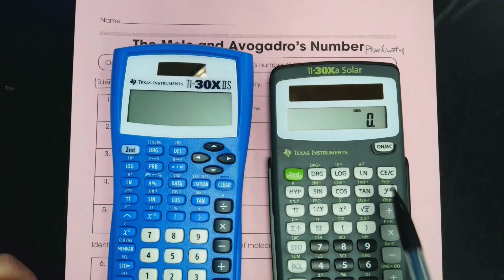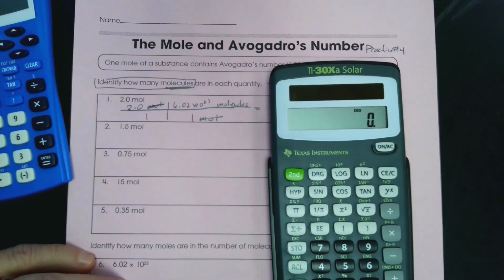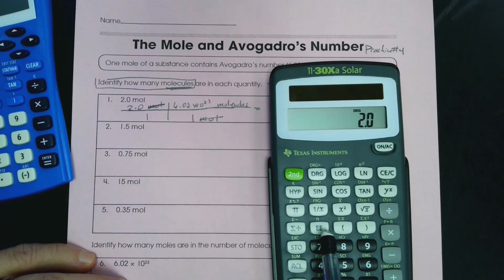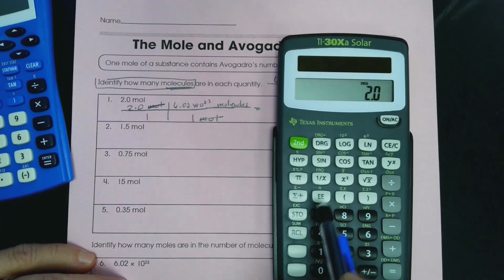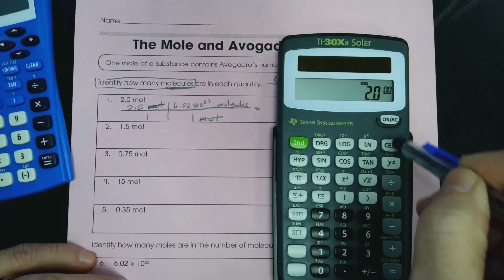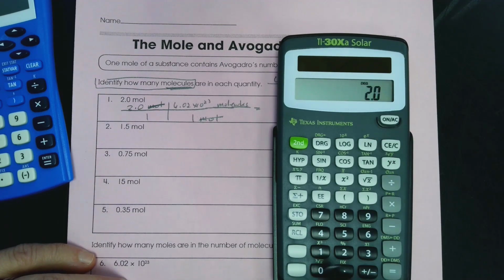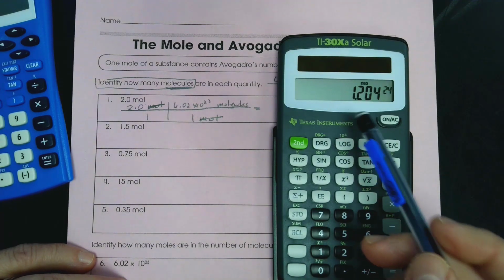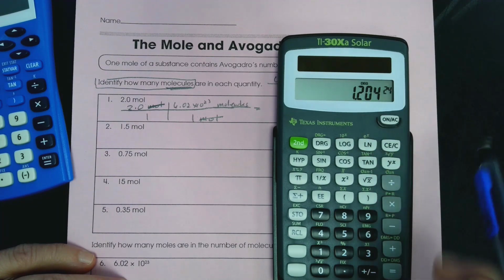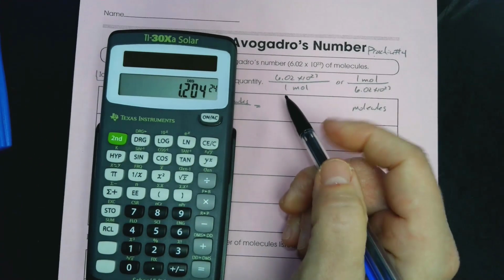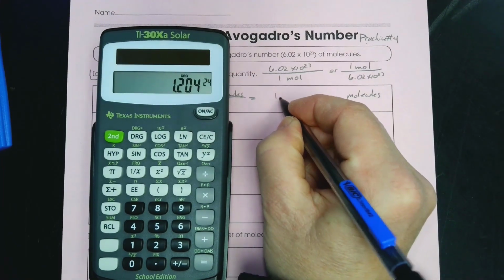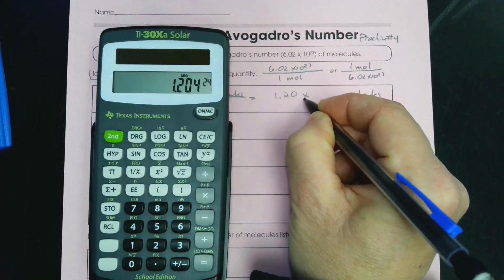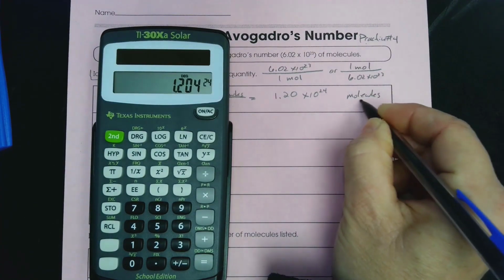For this first problem, we're going to use the 30XA, and we're going to type in 2.0 times 6.02. I use my EE button, which is right above the 7, and then type in 23, and all I have to do is hit equals. I end up getting 1.204 times 10 to the 24th. I'm going to round that to the nearest hundredth, so 1.20 times 10 to the 24th, and my unit is molecules.